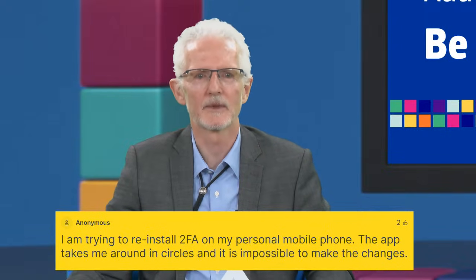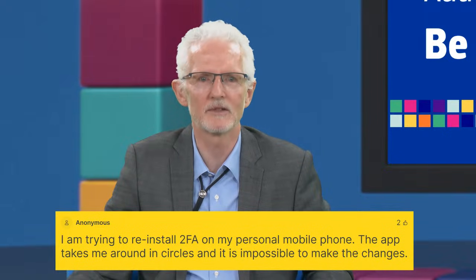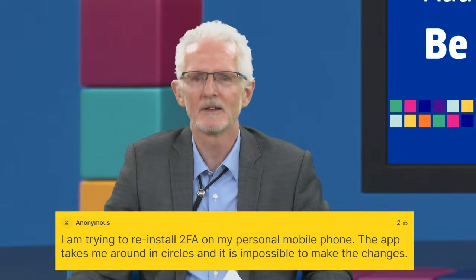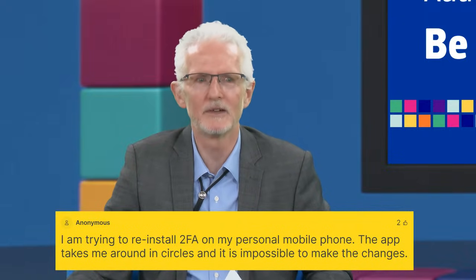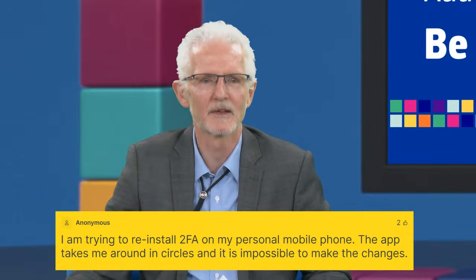Next one. I'm trying to reinstall 2-factor authentication on my personal mobile phone. The app takes me around in circles and it is impossible to make the changes. Here the advice is please contact our IT service desk.